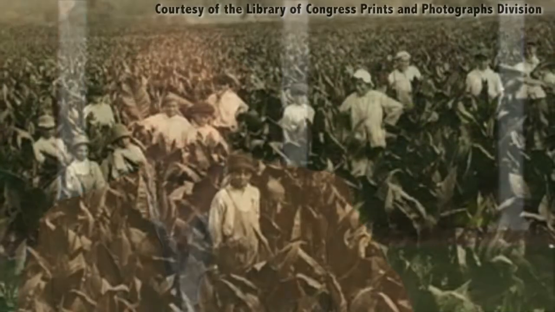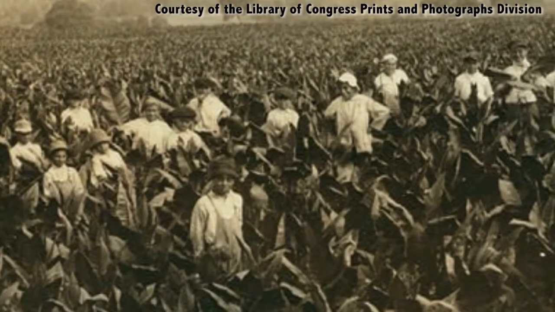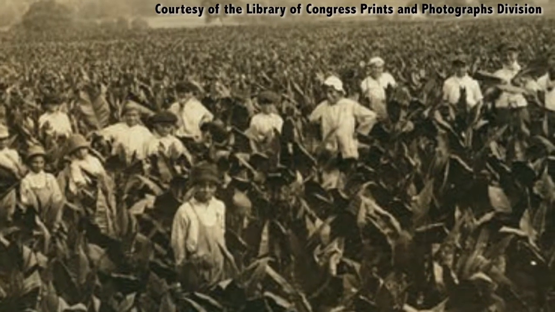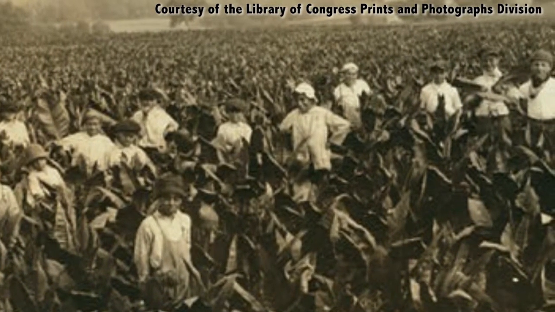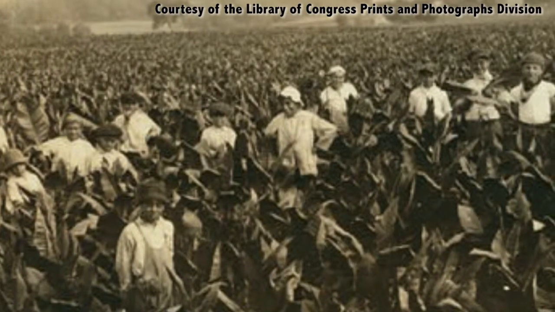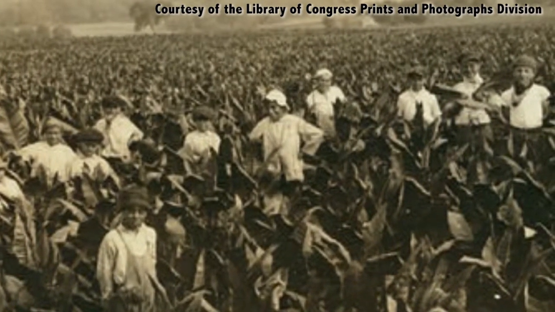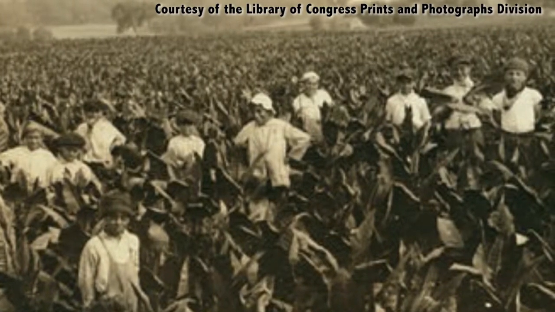We could talk about cotton, of course, but there's also tobacco. Southerners grew hemp. Numerous other crops were grown, rice, South Carolina particularly comes to mind. But they're all, in one way or another, commercial crops.